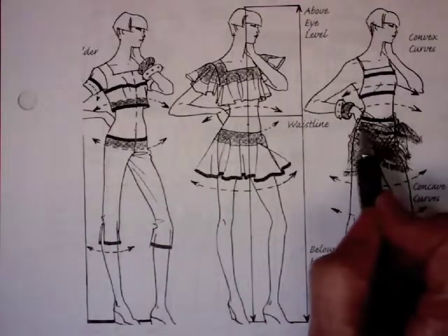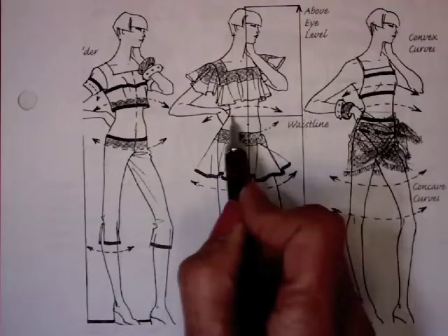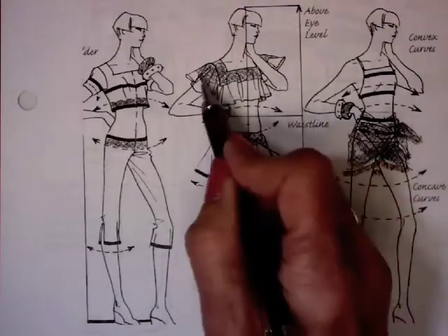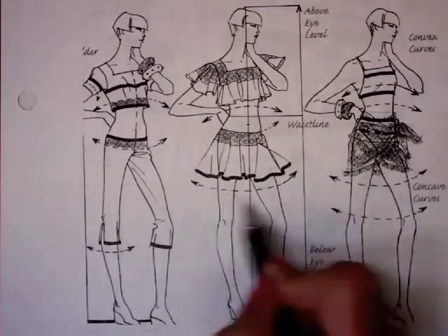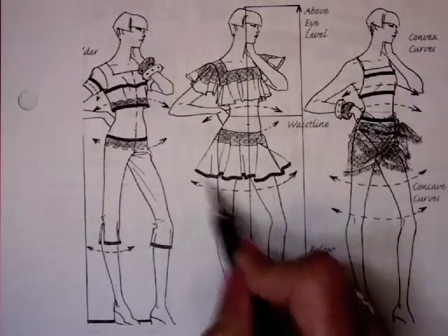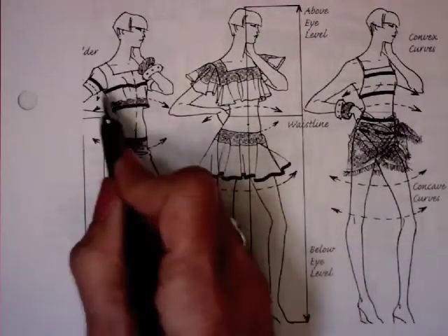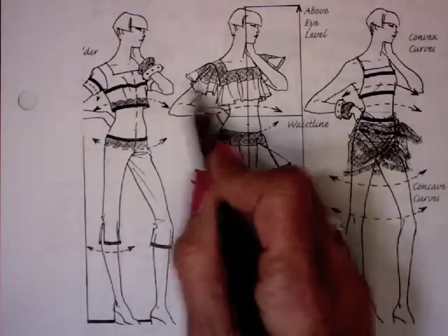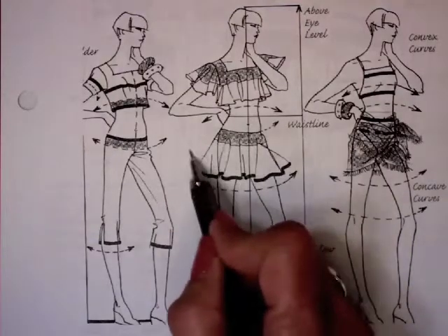So in fashion perspective, the horizontal line or eye level is right here at the waist, and so everything above the waist curves this way around the body. Everything below the waist curves this way. It's a concave curve. So smiles underneath the waist and frowns above the waist. You can see this arm, because it's above the waist, is going to curve this way. Now if we had a long sleeve and the arm was down below the waist, we would make it go in a concave.